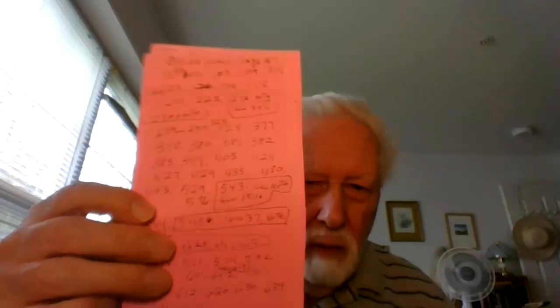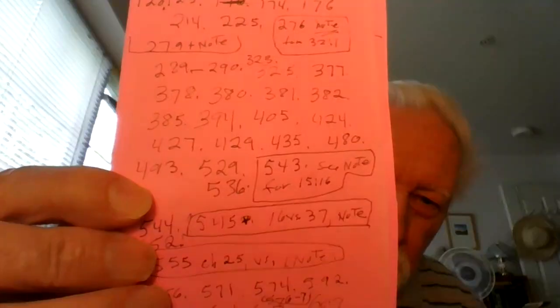So what I had done before, as I showed you before, I had all this marked out where there were pages to go, and so forth. So that's page 1.